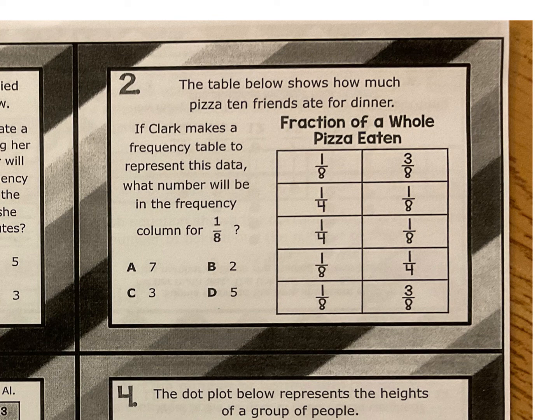Number 2, the table below shows how much pizza 10 friends ate for dinner. If Clark makes a frequency table to represent this data, what number will be in the frequency column for 1/8?